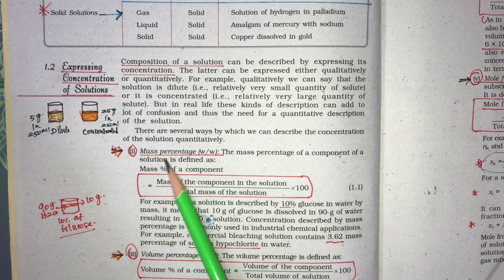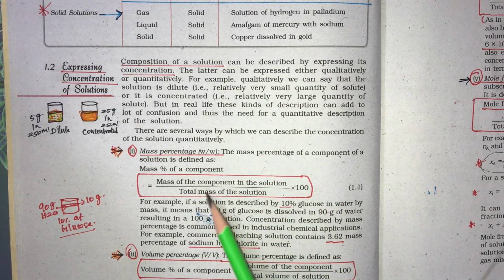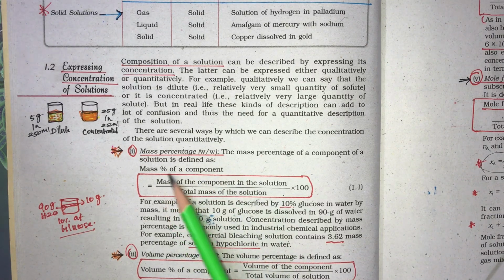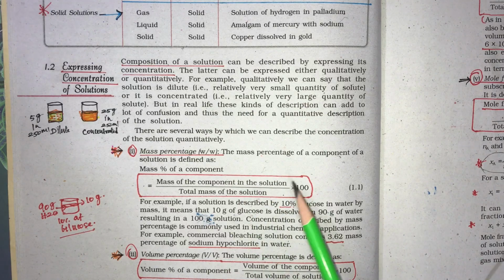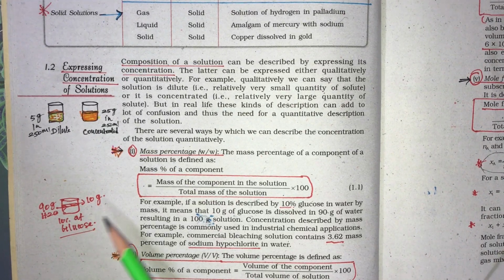First, we are going to see mass percentage, W by W. The mass percentage of a component is the mass of the component in the solution divided by the total mass of the solution, into 100. For example, 10% glucose solution means 10 gram of glucose in 90 gram of water, giving a total of 100 gram of solution. So, this is a 10% glucose solution.